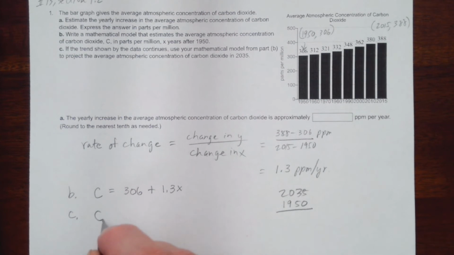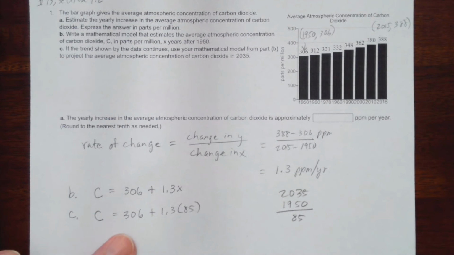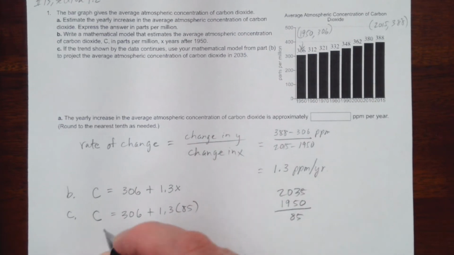And so C, so this is 85, is equal to 306 plus 1.3 times 85. It's 85 years after the starting year, which was 1950. So let's put this into the calculator. We have 306 plus 1.3 times 85, and I'm getting 416.5.